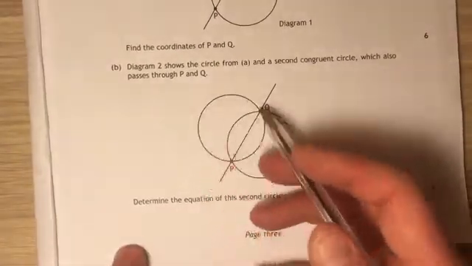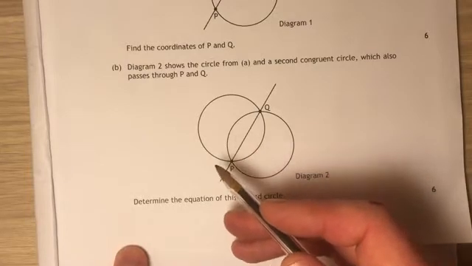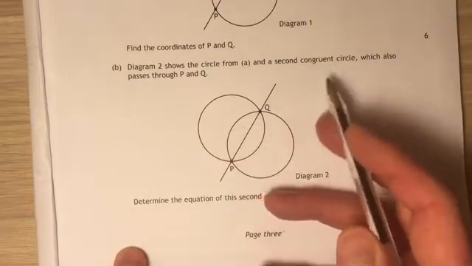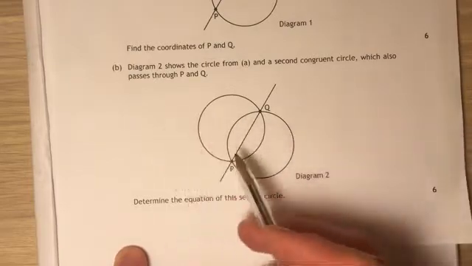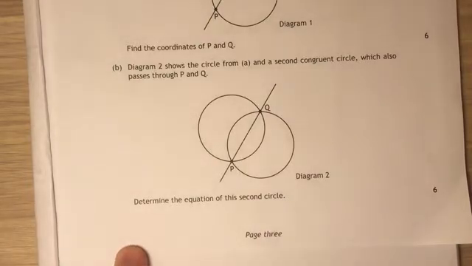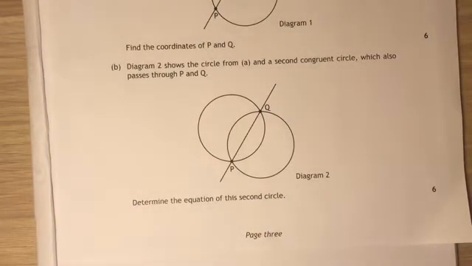Right, what's going on in diagram 2? Another circle has been added. Okay, it's a congruent circle, same size, same radius, that kind of jazz. Goes to the same points. Find its equation. Right. Circles, equations, we know the key facts are things about the radius and the centre, really.